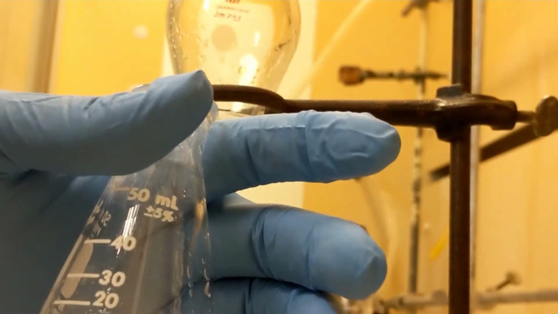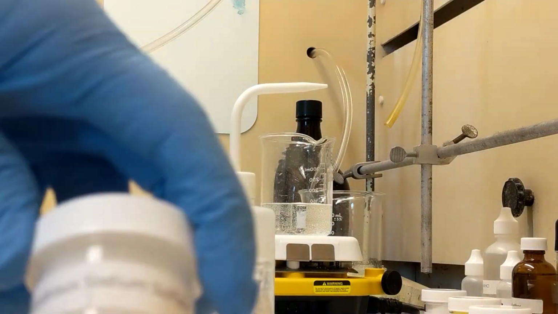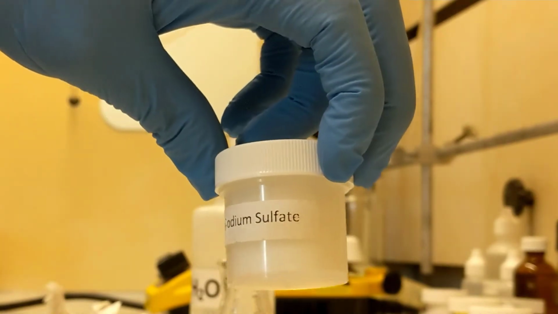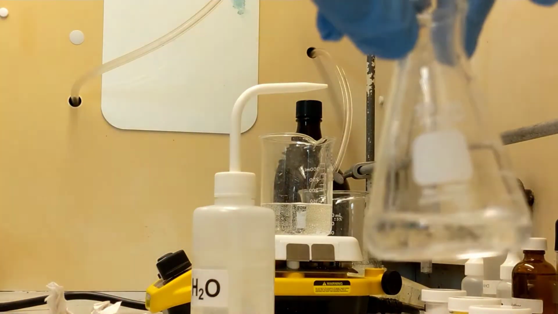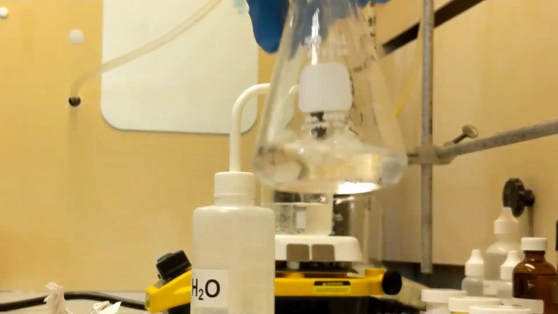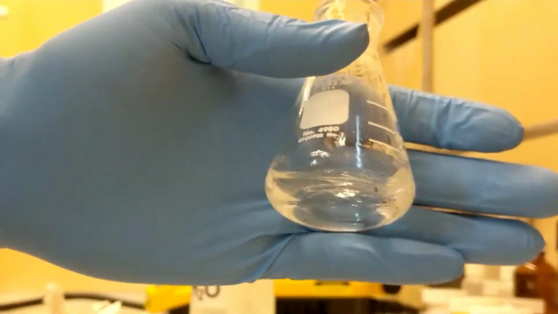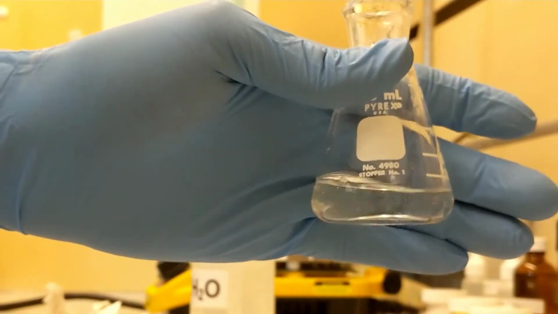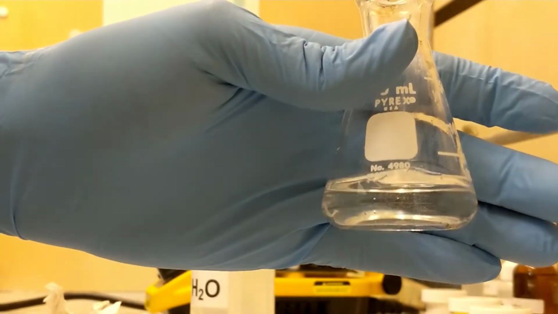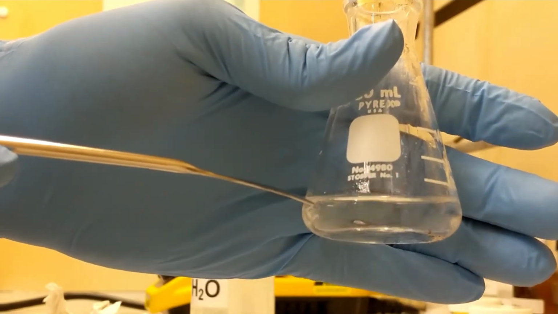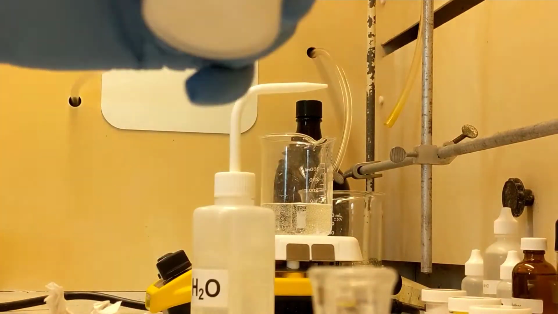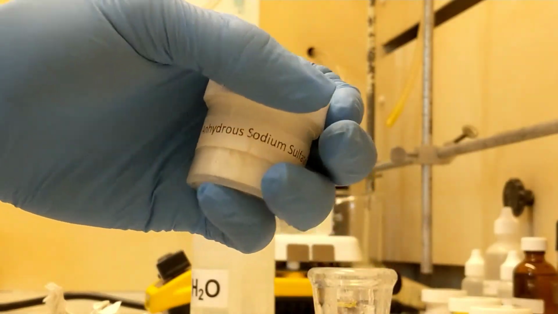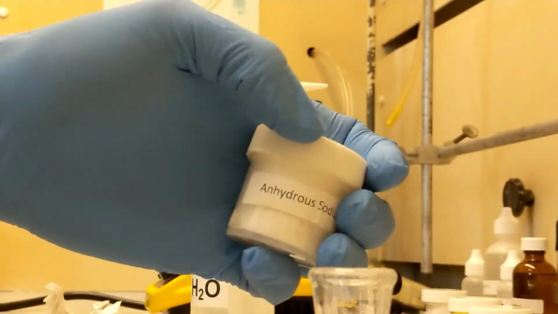I'll see y'all then. Alright, now I'm just going to add some anhydrous sodium sulfate to my wet methylene chloride. By wet, I just mean that it has water in it, okay? So yes, it's a liquid, but it is only wet because of this tiny layer of water in it, okay? So what I'm going to do is add this until it doesn't clump at the bottom, and I'll show you what that looks like. And then I'm just going to let it dry, and then we'll come back.